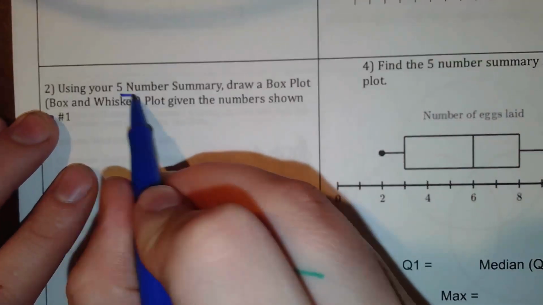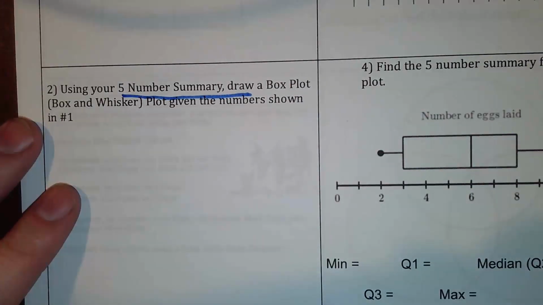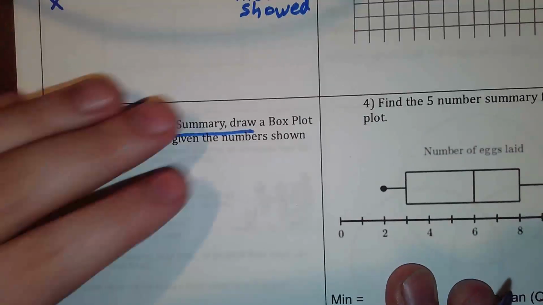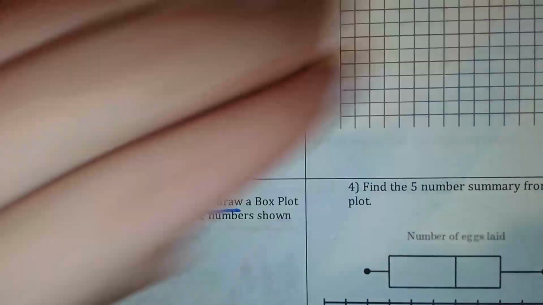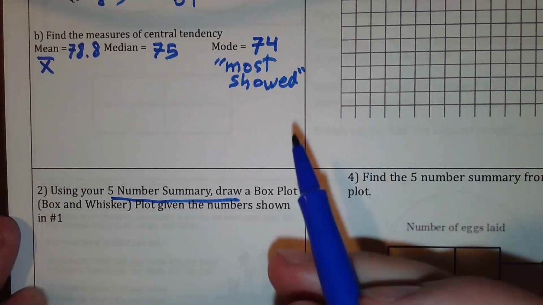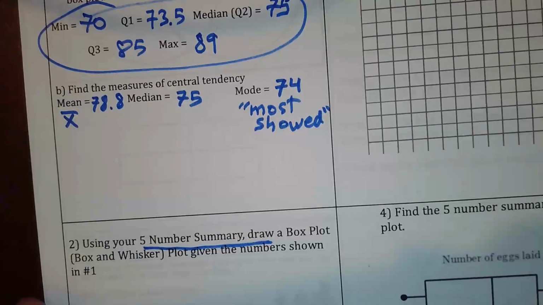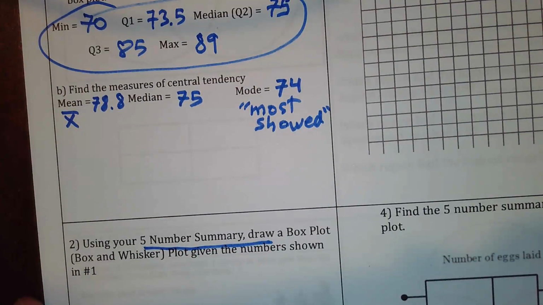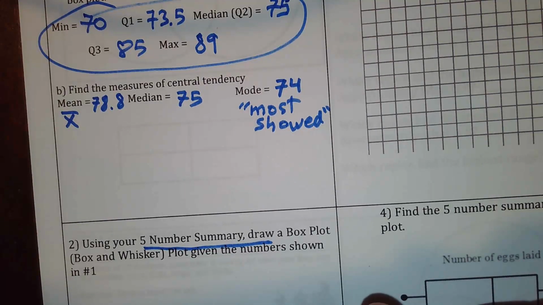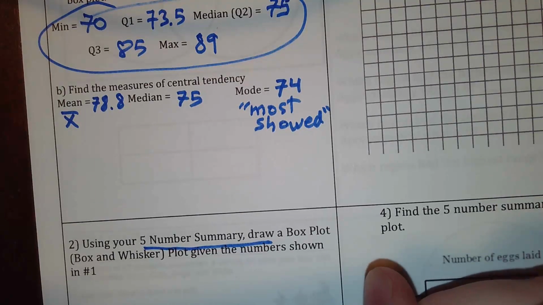Using your 5-number summary, draw a box plot given the numbers shown in problem number 1. So using these 5 numbers, I do need to create a box plot. So I'm going to start with my lowest number, 70. I'll put a dot there. My highest number is 89. I'll put a dot there.